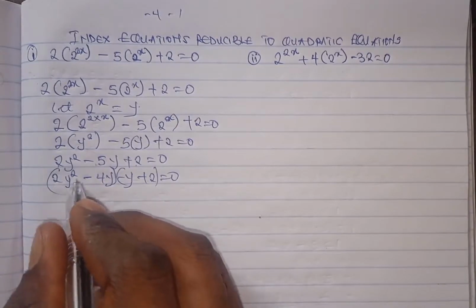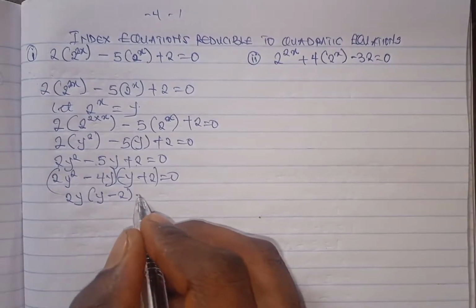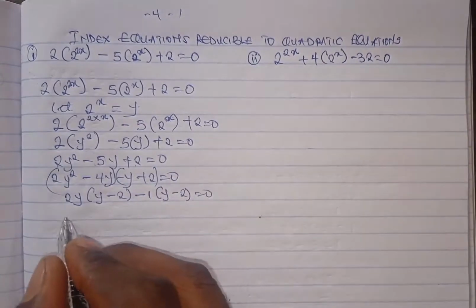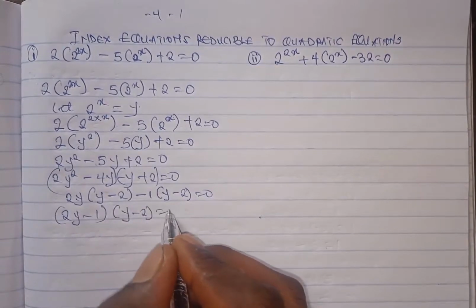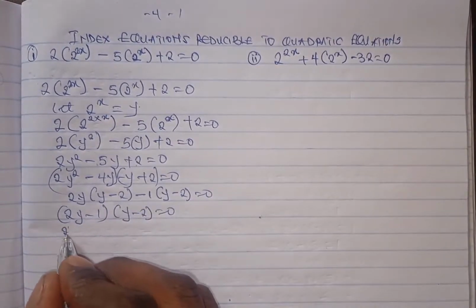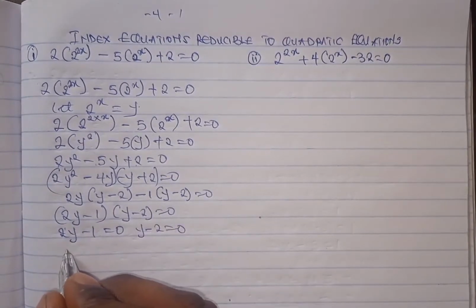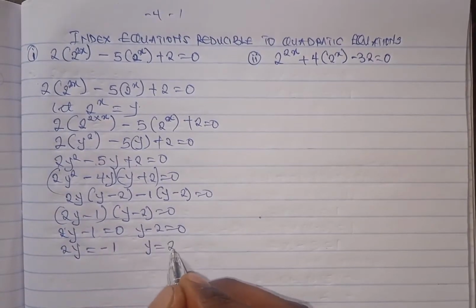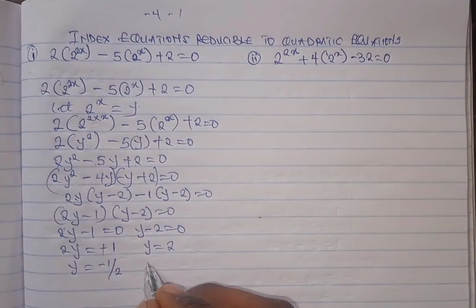Then what's common here? 2y is common. 2y into y minus 2, then minus 1 into y minus 2, which is equal to 0. So that means 2y minus 1, you pick this and this, then y minus 2, which is equal to 0. So 2y minus 1 will be equal to 0, and y minus 2 will be equal to 0. Which means 2y will be equal to 1, so y will be equal to 1 over 2. Okay, sorry, plus 1, then y will be equal to 2. So these are the values of your y.